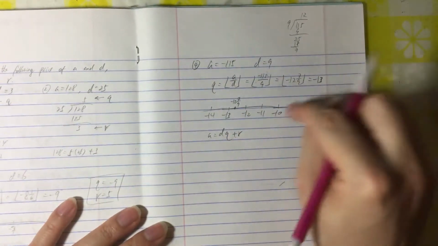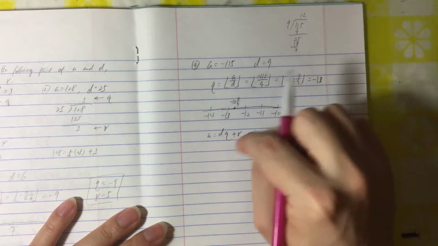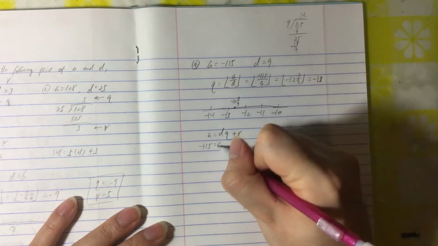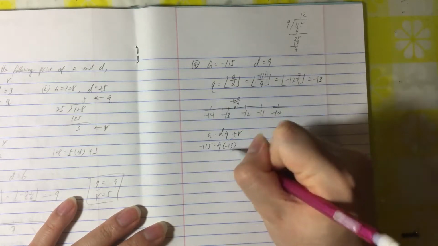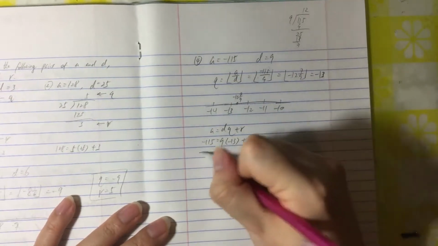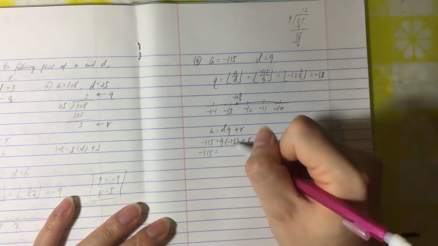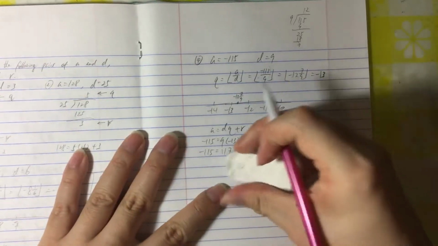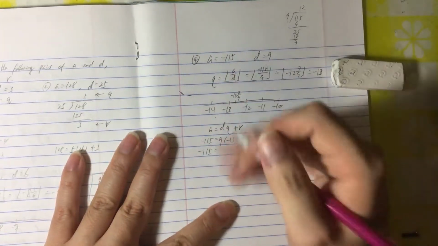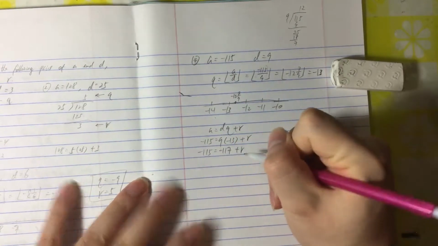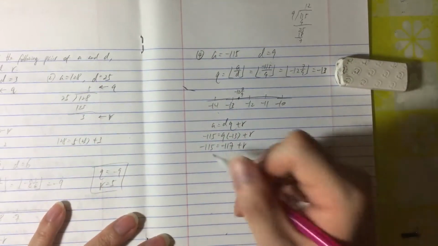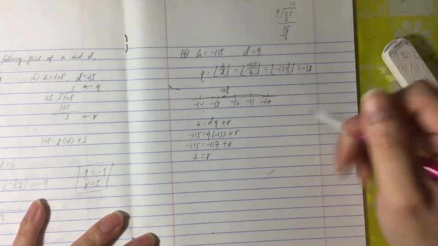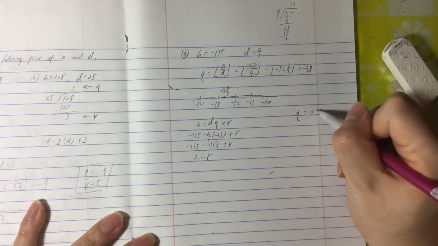Once we know q, we can find r using the formula a equals dq plus r. a is negative 115, d is 9, q is negative 13. We are looking for r. 9 times negative 13 is negative 117, plus r. Then I can add 117 to both sides. r equals 2. So here, q is negative 13 and r is 2.